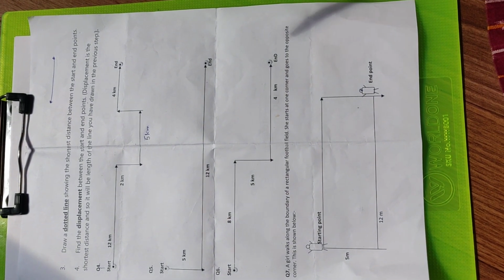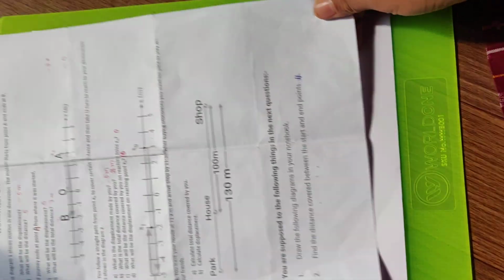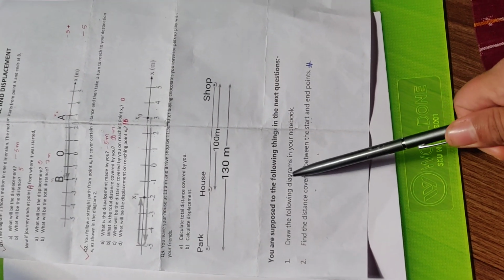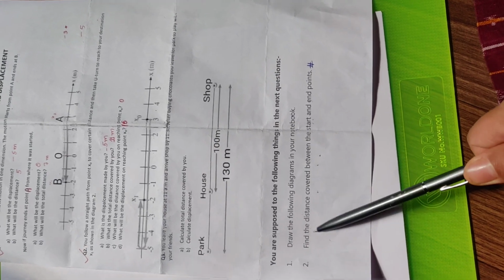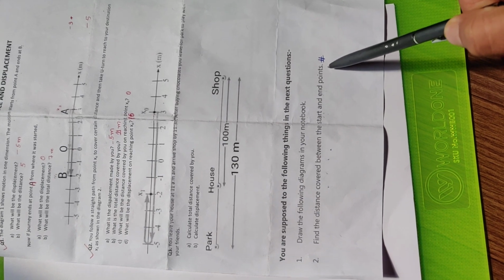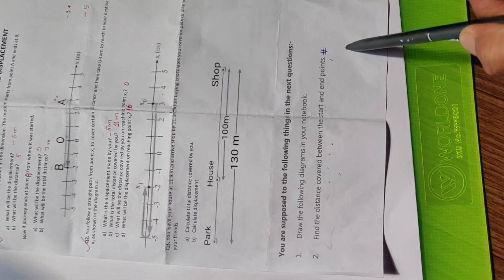I found some common mistakes which you have made in these 4 questions. Let's go through the question first. In each question, you were supposed to draw a diagram. Second, find the distance covered between the start and end points. So this you have not done.